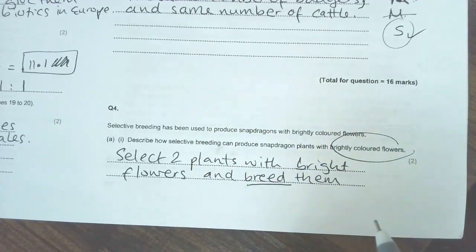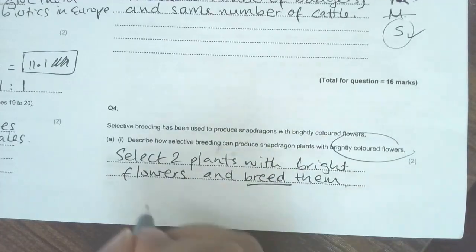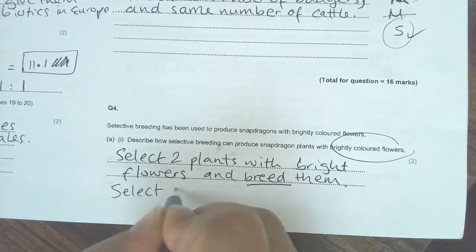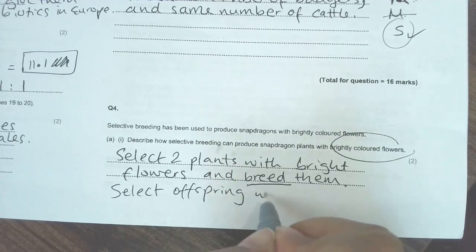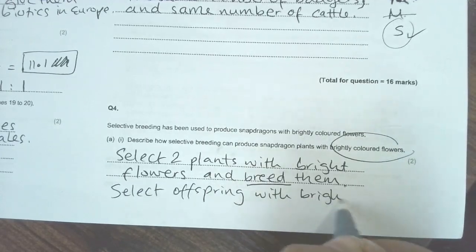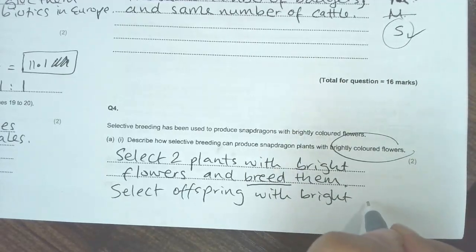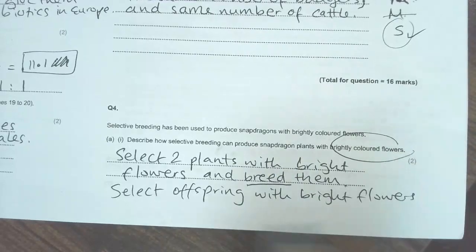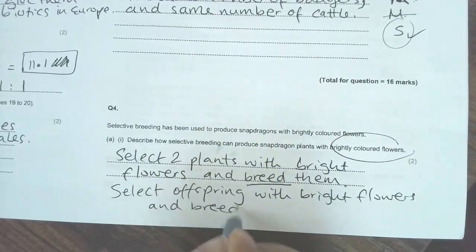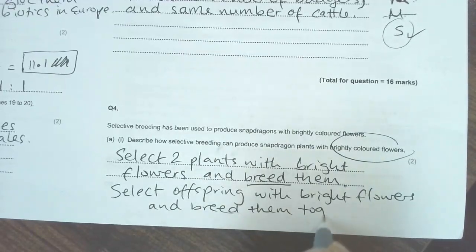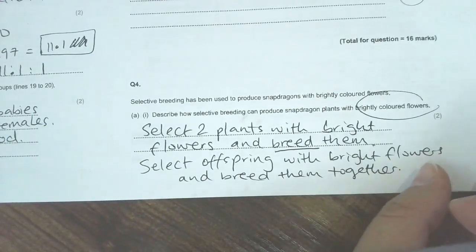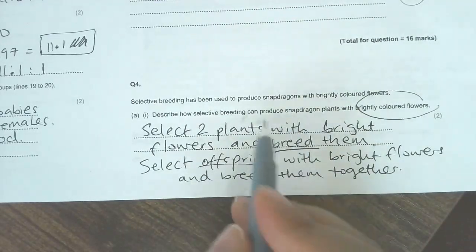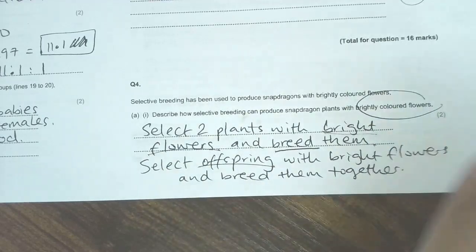So that's your pollen and egg cell. We breed them and then we select the offspring with bright flowers and breed them as well. If it was 3 marks, I would say repeat over several generations. Select offspring with bright flowers and breed them together, or cross pollinate, whatever you want to say, cross them. Okay, done. So we've got offspring, we mentioned the characteristic, and we have mentioned breeding.